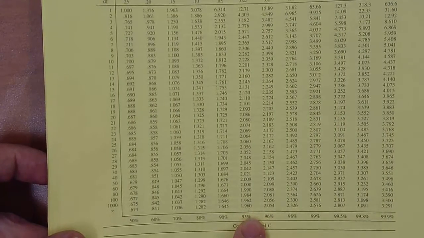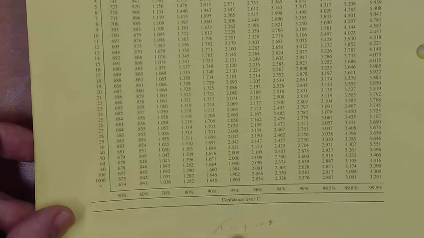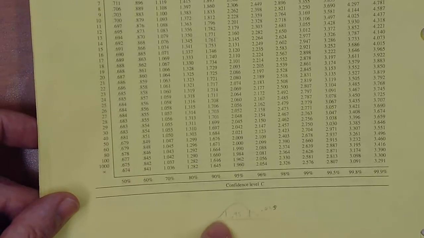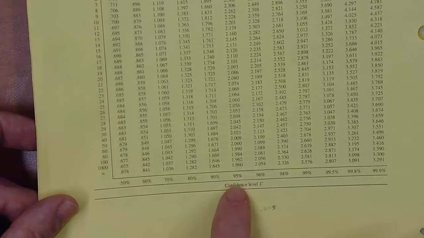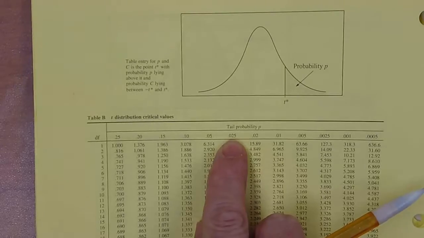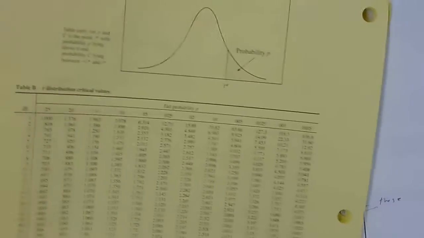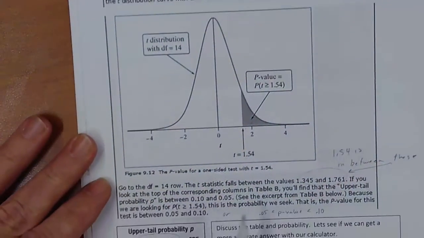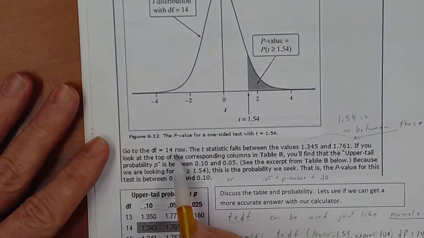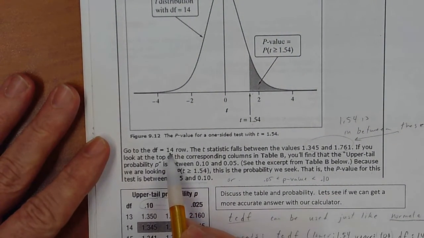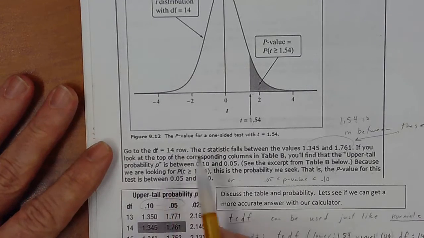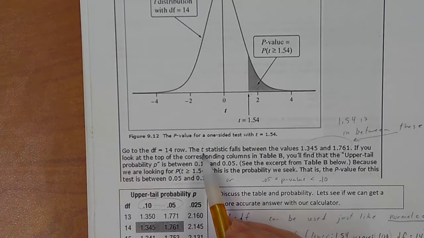But that kind of makes sense, right? A confidence level of 95% means there's 0.025 in each tail, and look what it says for tail probability up here. Okay, so let me show you how we're going to read this. The degrees of freedom for this problem is 15 minus 1, so 14. So we need to look to the 14th row to find our t critical value.